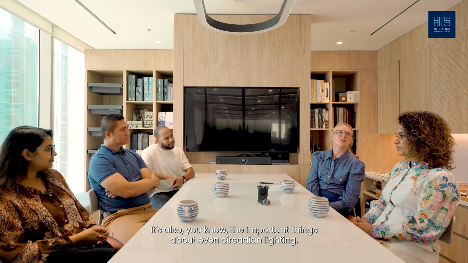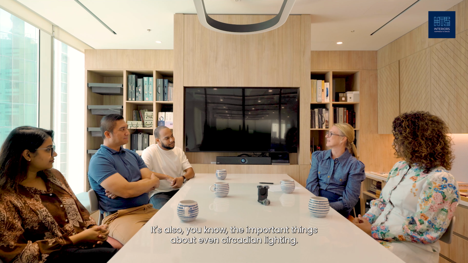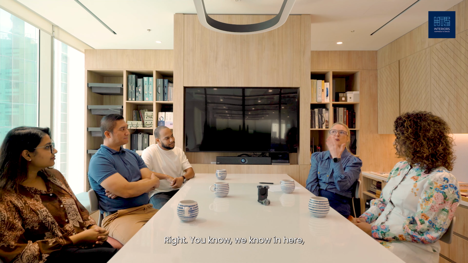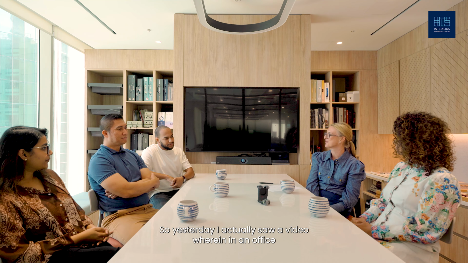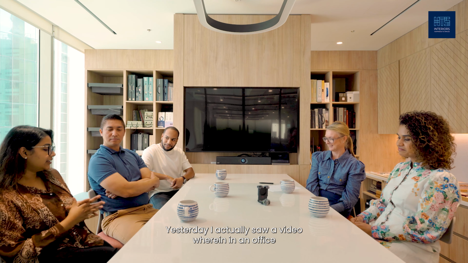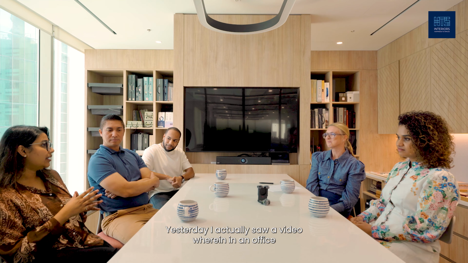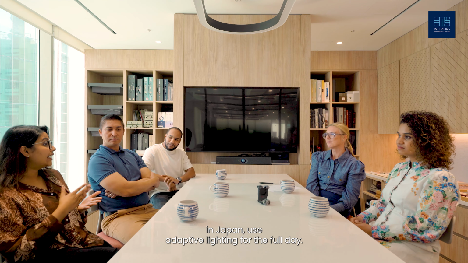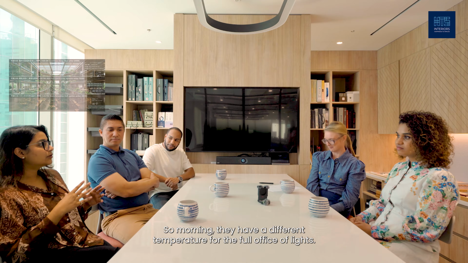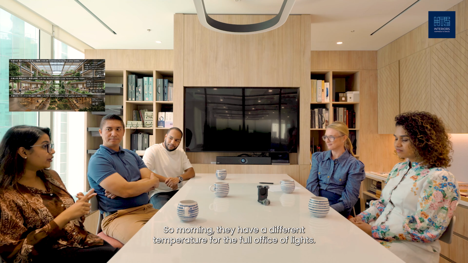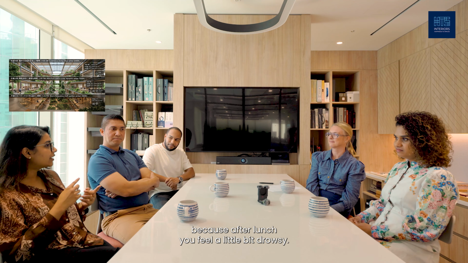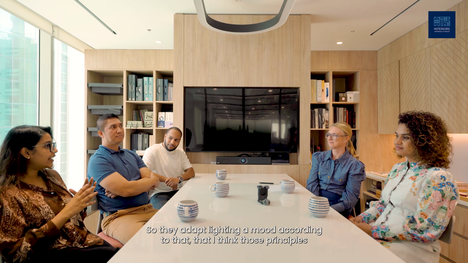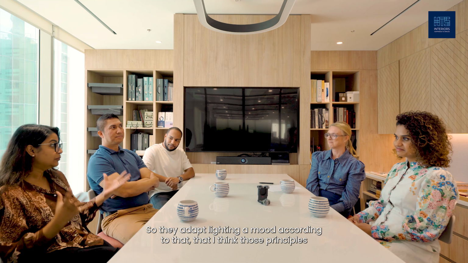And it's also about circadian lighting, right? We know lighting is really important for what we do. It's that whole cycle. Yesterday, I saw a video in which an office in Japan used adaptive lighting for the full day. In the morning they have a different light temperature for the full office. After lunch they have a different temperature, because after lunch people might get a little bit drowsy, so they adapt the lighting mood accordingly.